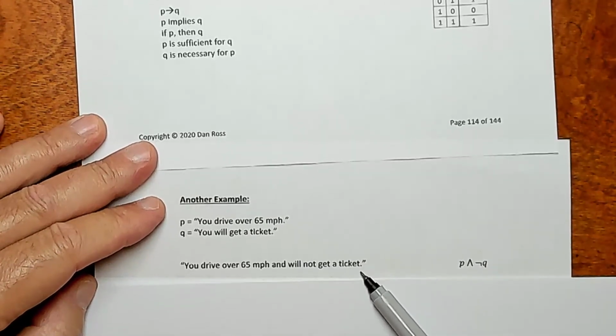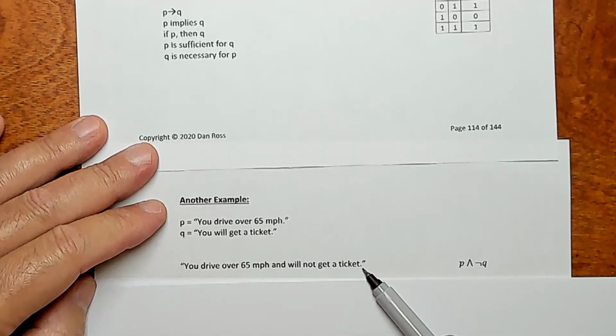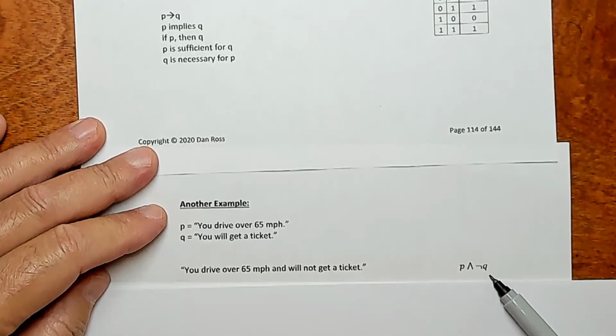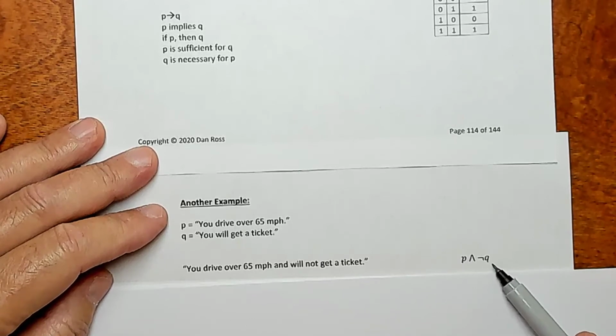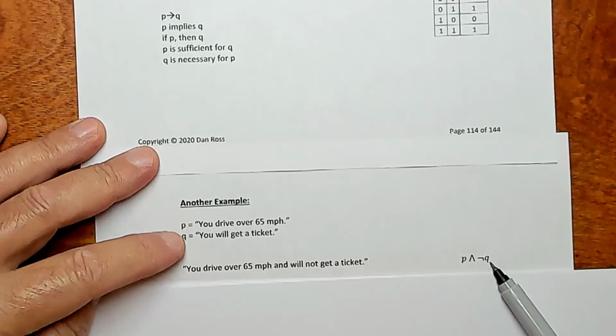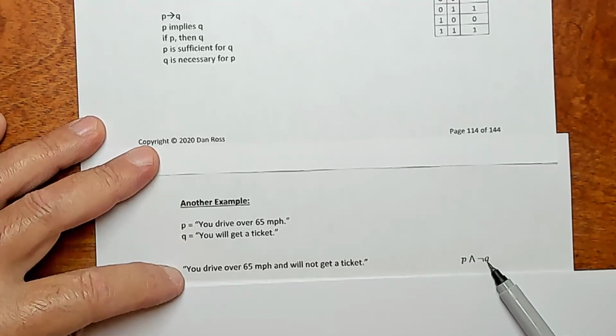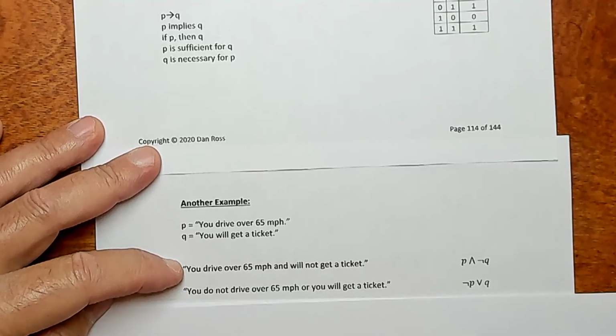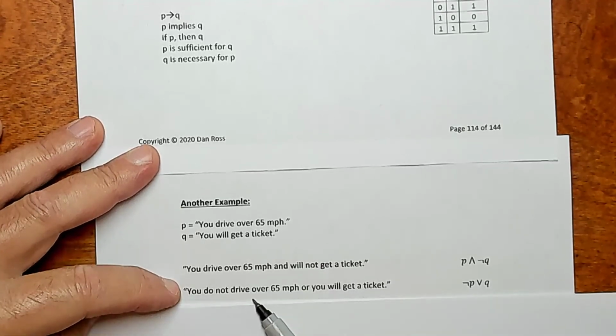If someone says you drive over 65 and you will not get a ticket, then that's what they mean symbolically: P is you drive over 65, and not Q. Q is you will get a ticket, so not Q is you will not get a ticket. Then if they said, you will not drive over 65, or you will get a ticket, they're saying that.